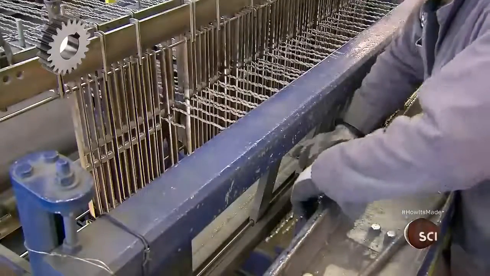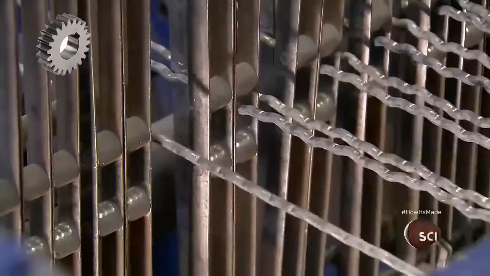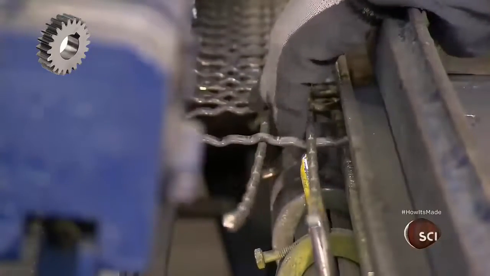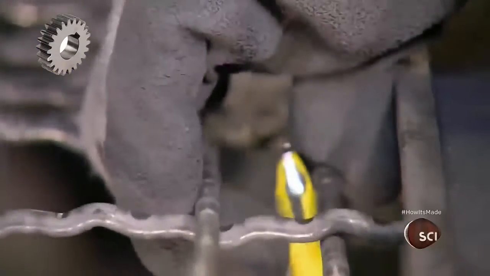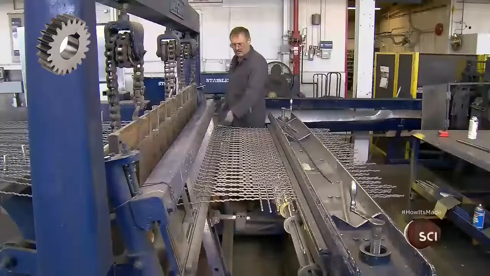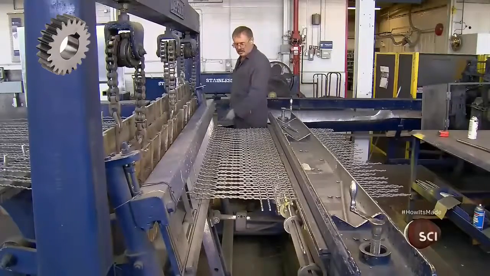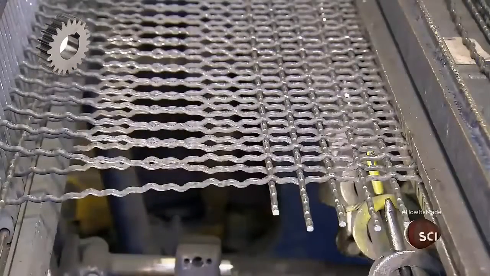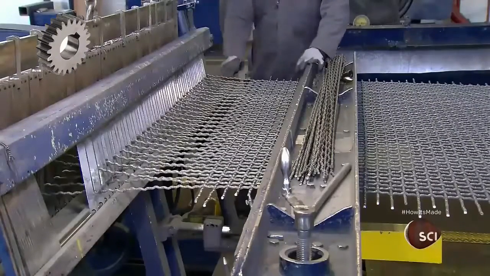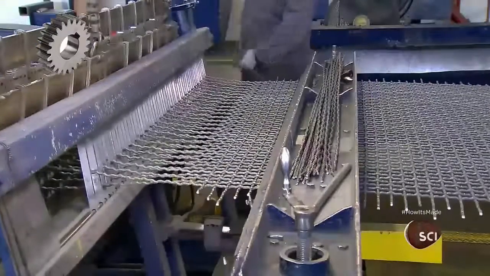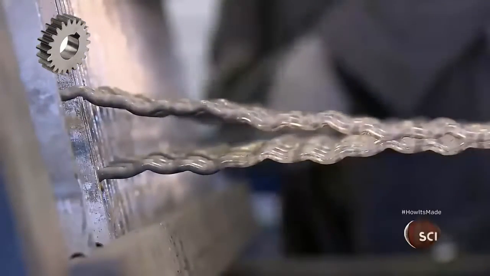They line up the crimped wire so that the bottom of one crimp faces the top of the next. Then they weave a straight wire horizontally across the vertically crimped wires. They continue to feed straight wires across, then use the loom to secure each one in position. The vertical and horizontal wires interlock to form the mesh.